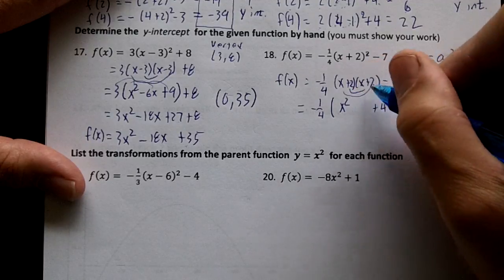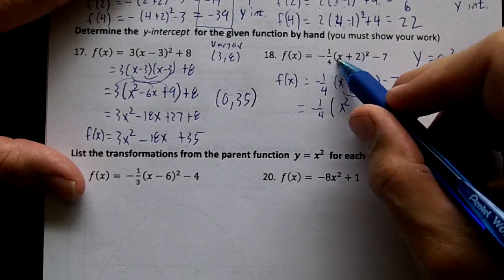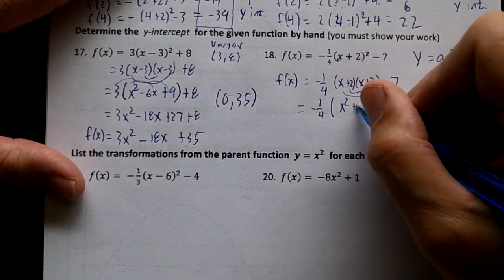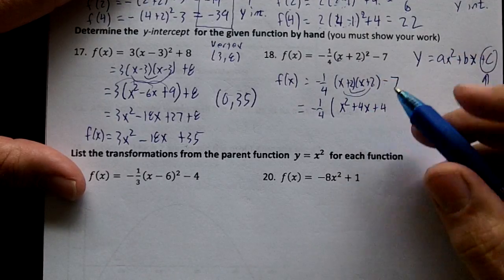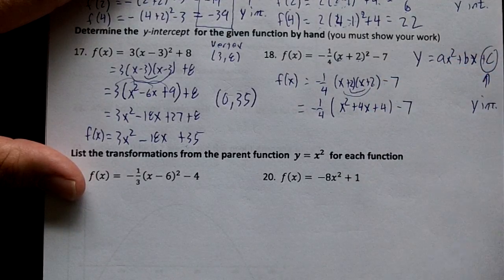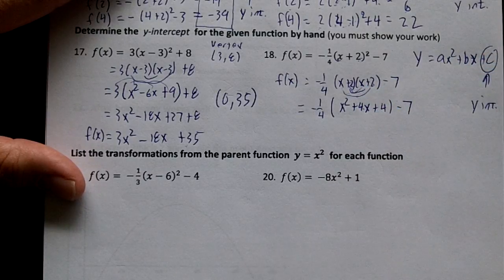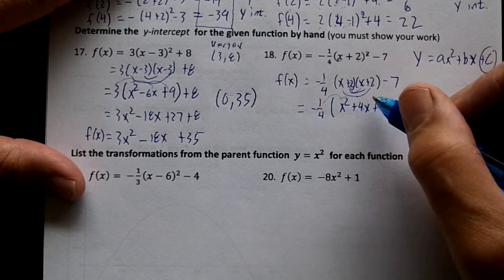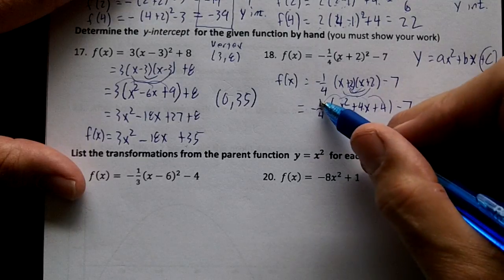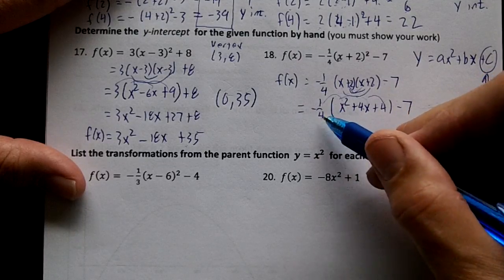And then draw your arches. 2 times x is 2x, and you double it, you would get 4x. Don't forget that middle term. Okay, if you did the full, 2x and 2x would combine and give you the 4x, wouldn't it? Now then I'm going to distribute the negative 1/4, means to multiply by 1 and divide by 4.